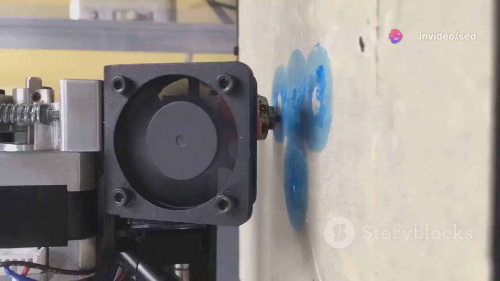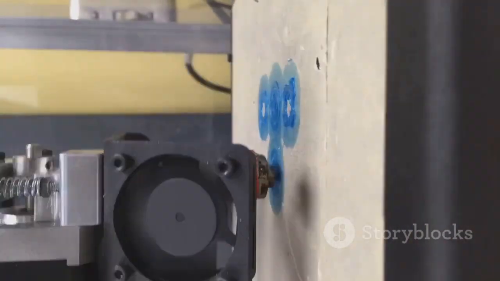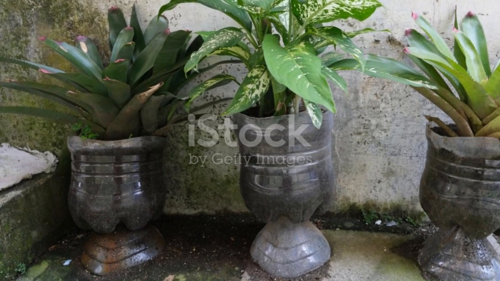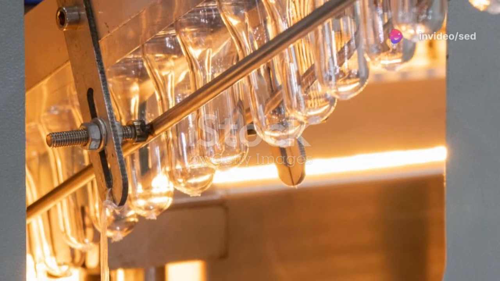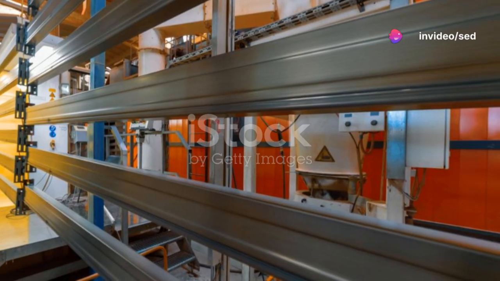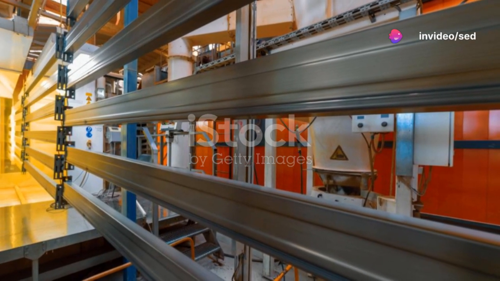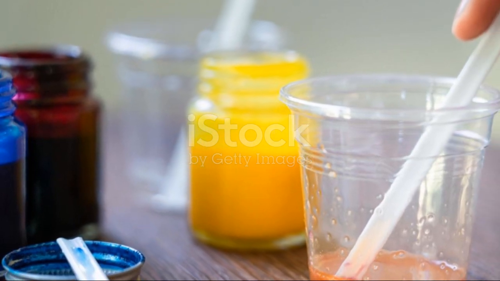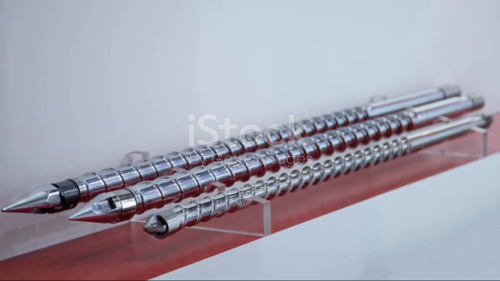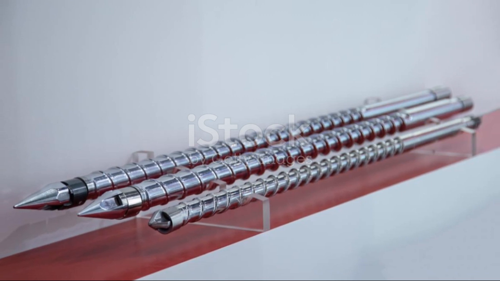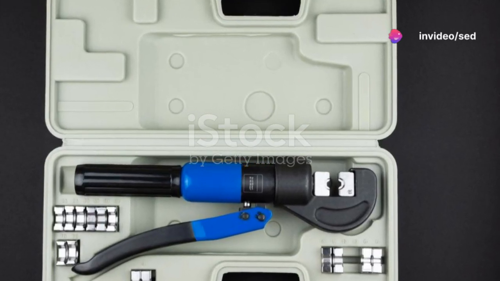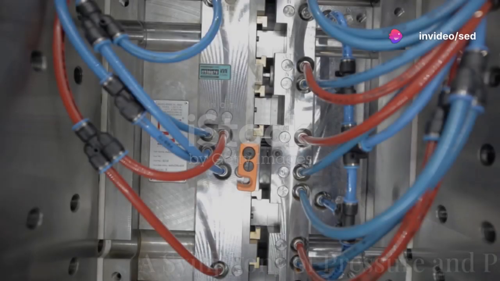Finally, we have rotational molds, the giants of the plastic world. These molds are used to create large, hollow objects like storage tanks, playground equipment, and even kayaks. Rotational molding involves heating plastic powder inside a rotating mold, allowing the melted plastic to evenly coat the mold's inner surface. Each mold type plays a crucial role in shaping our plastic world, offering unique manufacturing capabilities for diverse product needs.